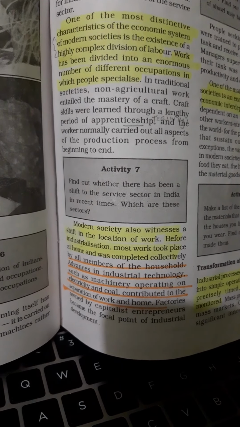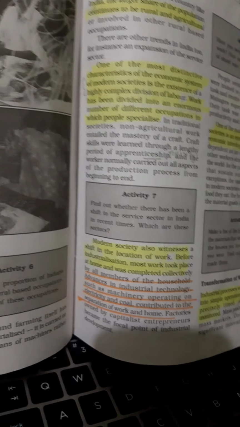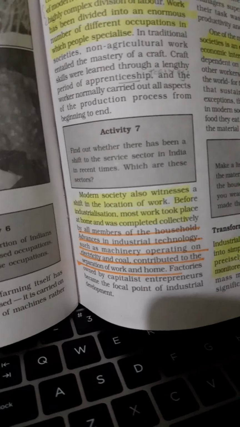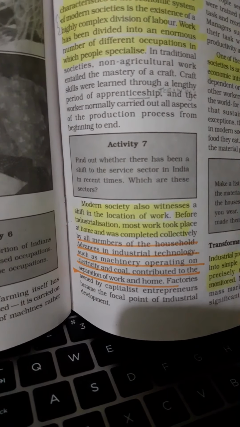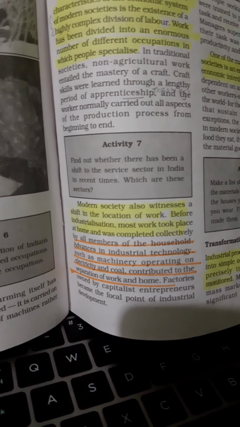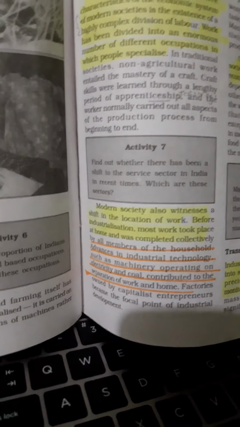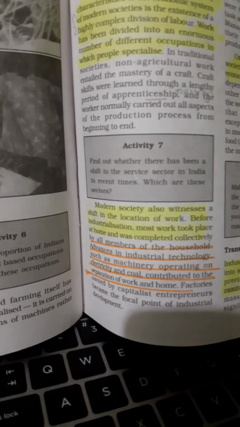Before industrialization, most work took place at home and was completed collectively by all members of the household. So earlier, all the members of the household did the work together right at their own house. But advances in industrial technology, such as machinery operating on electricity and coal, contributed to the separation of work and home. Like I told you, growing industrialization led to the separation of home from work.